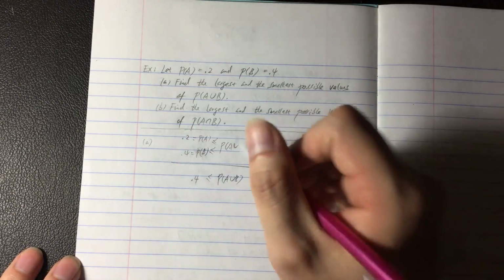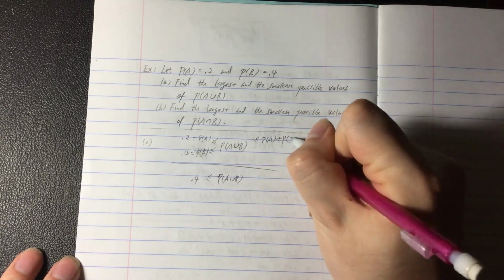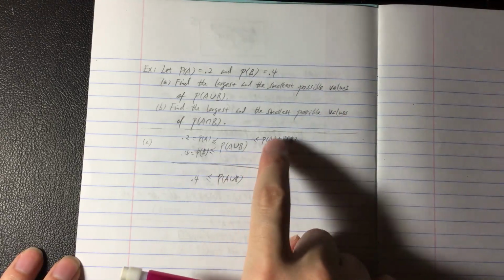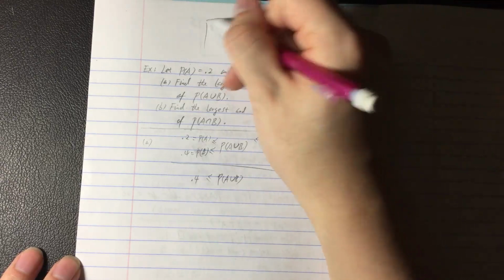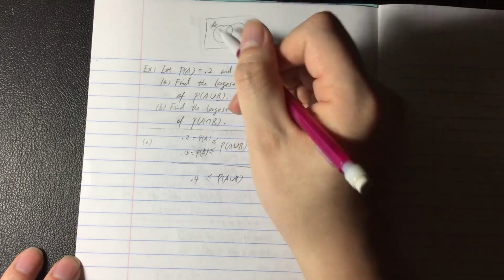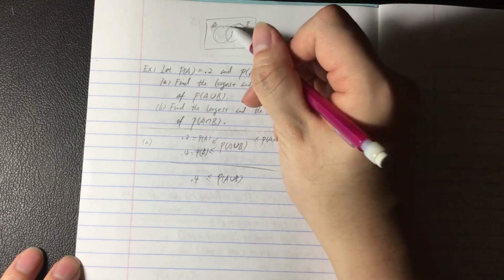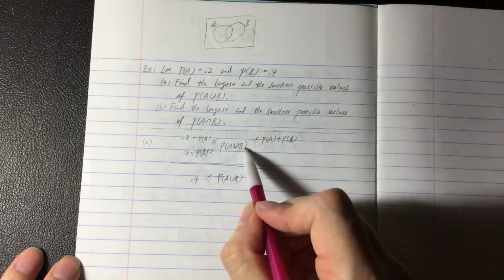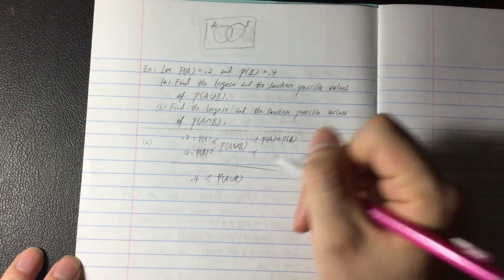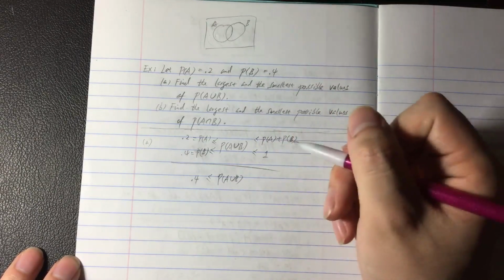Now on the other side, A union B is less than or equal to probability of A plus probability of B. If we draw the Venn diagram, you can see that probability of A plus probability of B counts the middle part twice. A union B is only counted once. And we know that all probability, no matter how big, is always less than or equal to 1.